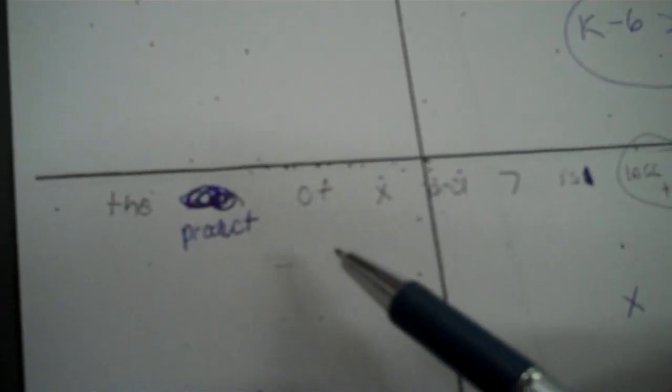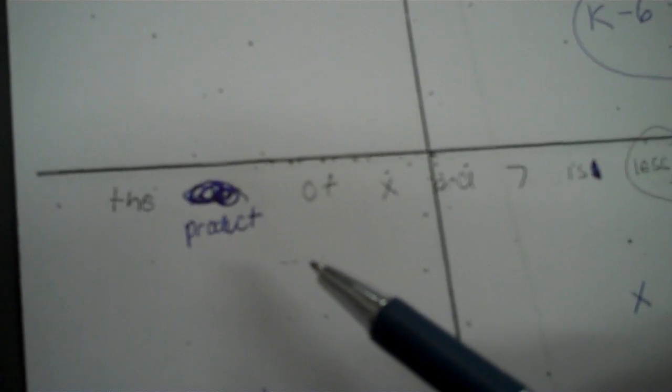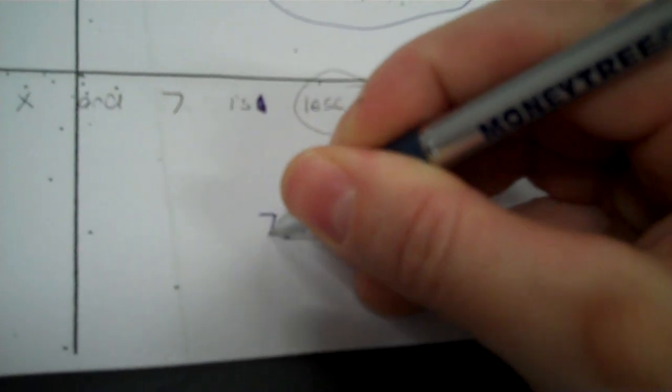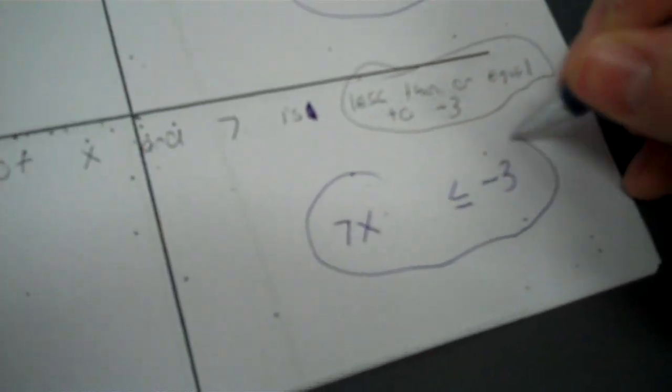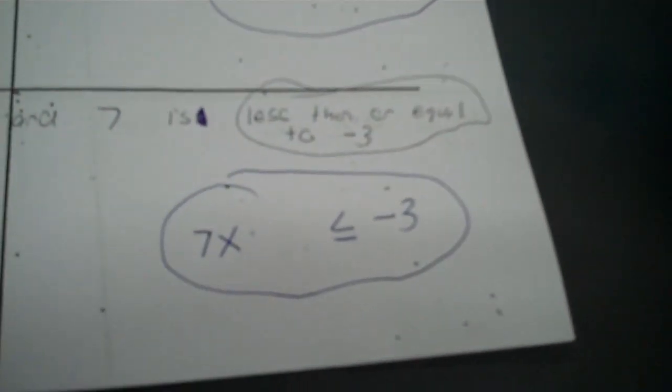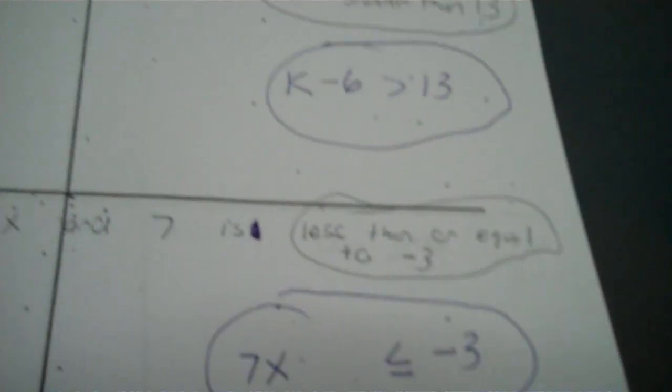What does the word product mean? Product means multiplication. You can put .7, but I would prefer you just put the 7 in front of the x. So product means times. If you want to put .7, that's fine.